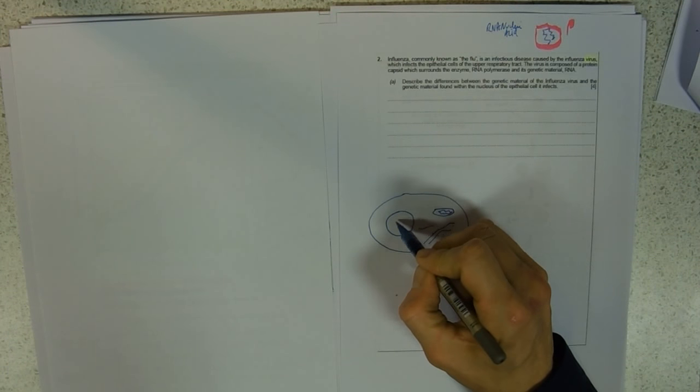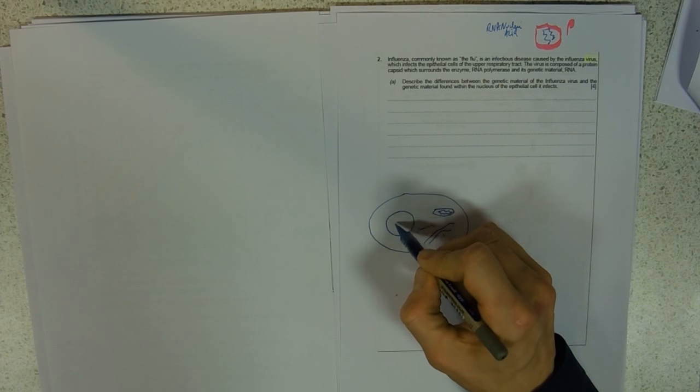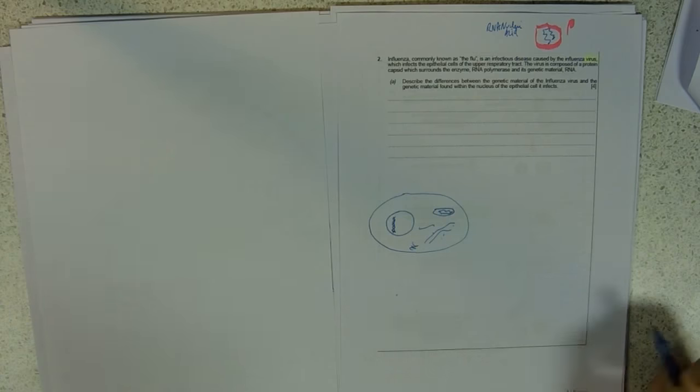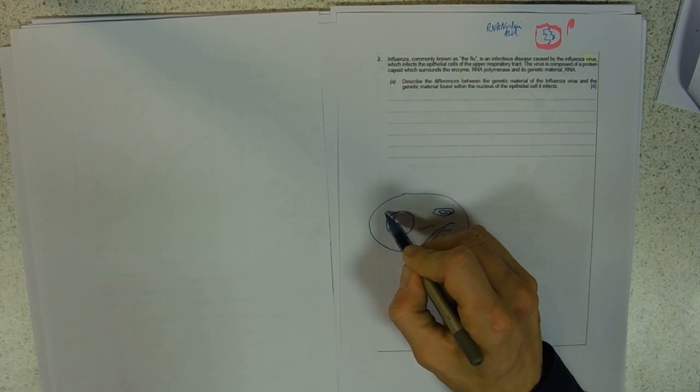And in this nucleus you've got the genetic material. These are in chromosomes, but if you zoomed in and looked at the structure of the genetic material, it would be that sort of structure. And that would be DNA rather than RNA.